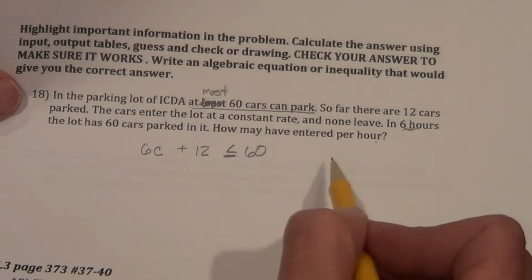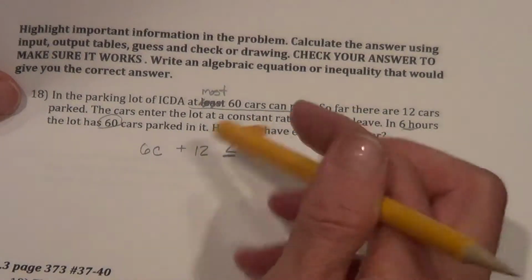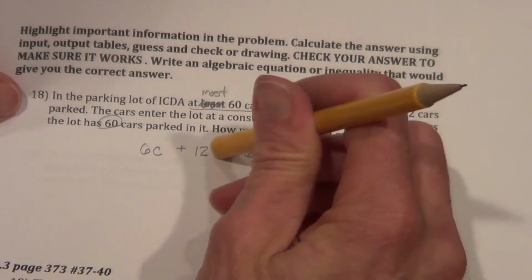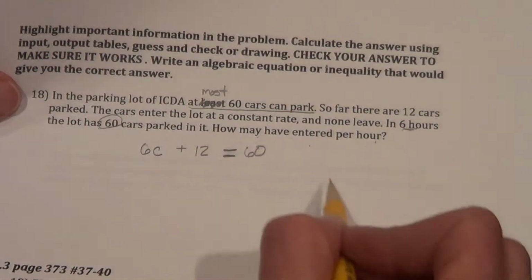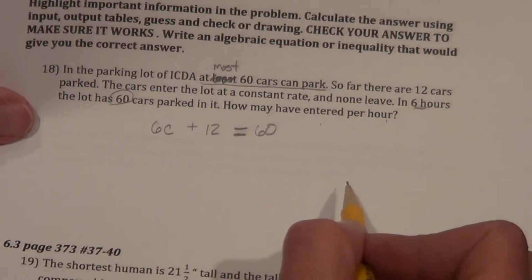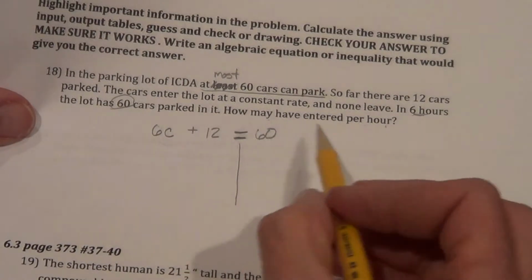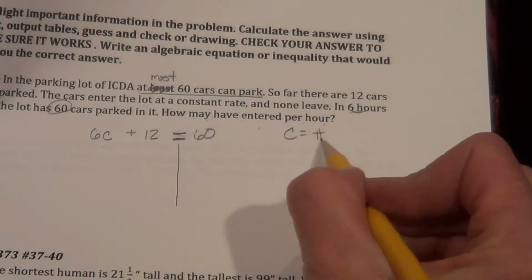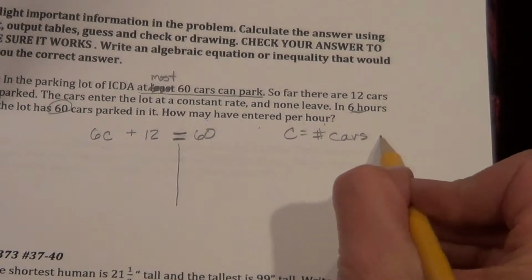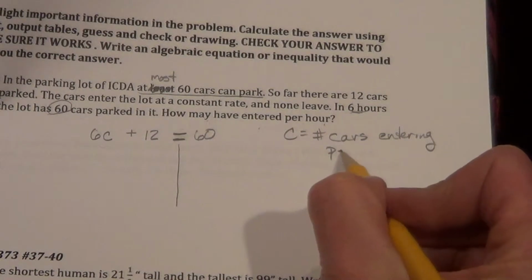In fact, we could set it equal to 60 because we say that it ends up being 60 cars in the parking lot. I'm willing to make errors with you on this, so I'm not sure if it's going to turn out. We're playing with it to see if it makes sense. Math should always make sense. So if we solve for the C, number of cars coming in per hour, we should say that C is number of cars entering per hour.